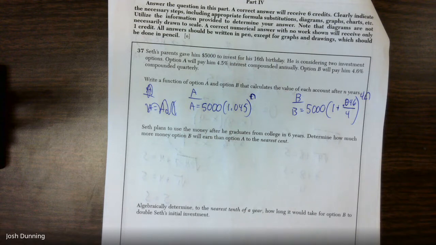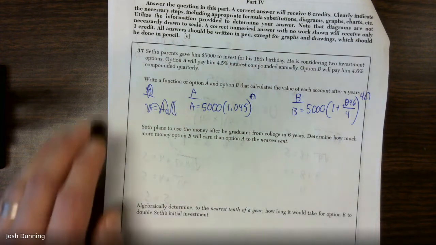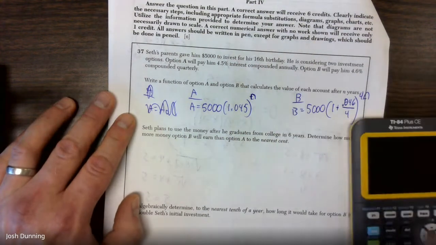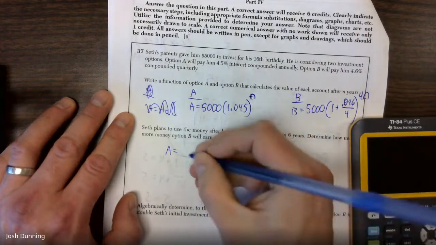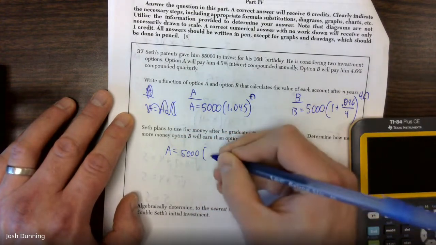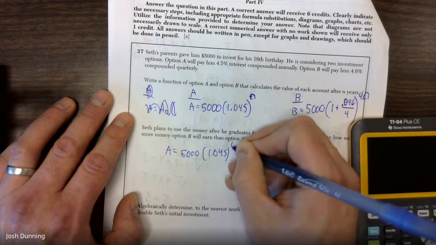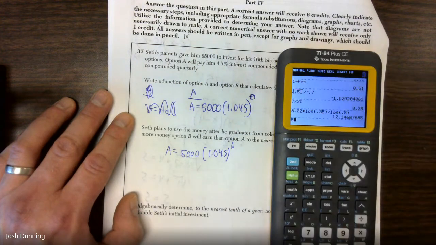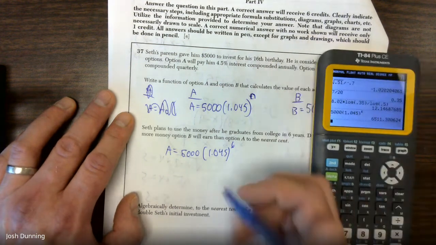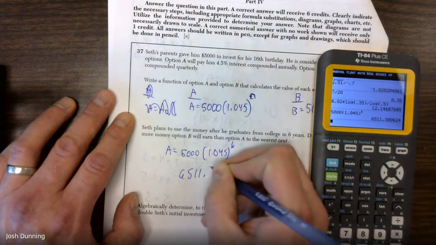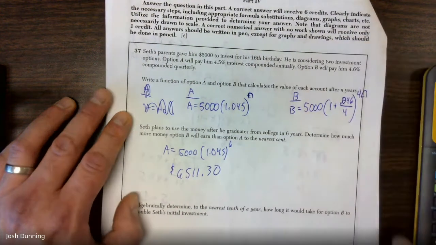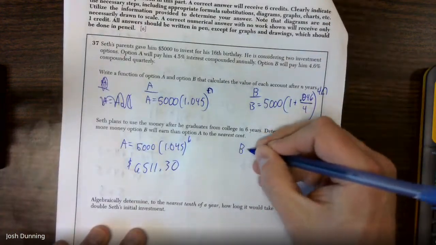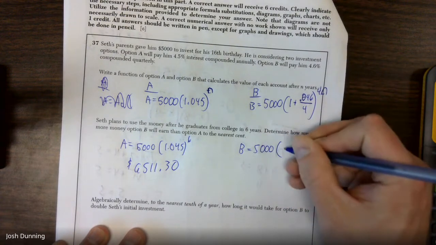Seth plans to use the money after he graduates from college in 6 years. Determine how much more money option B will earn than option A, to the nearest cent. So A, we're going to plug in 6. B, we're going to plug in our 6.